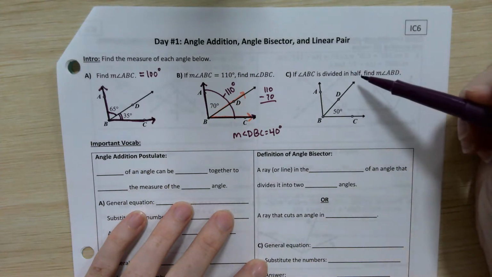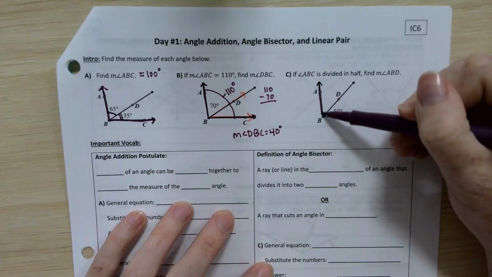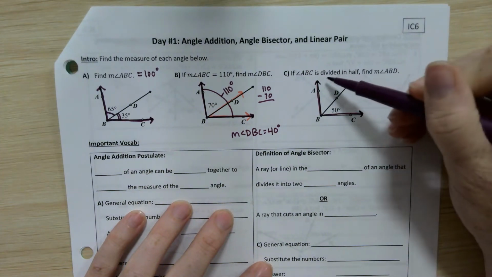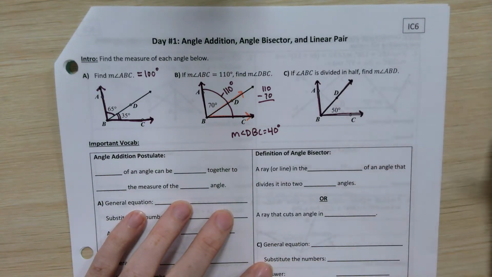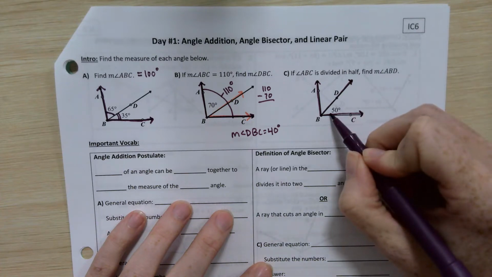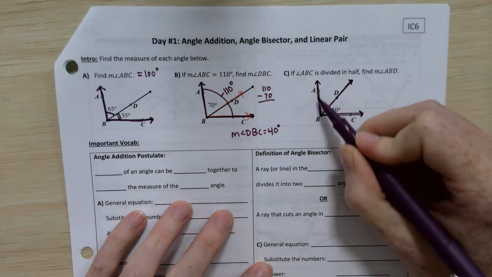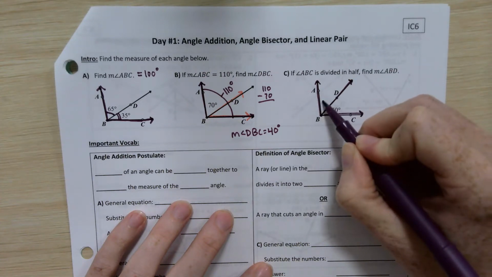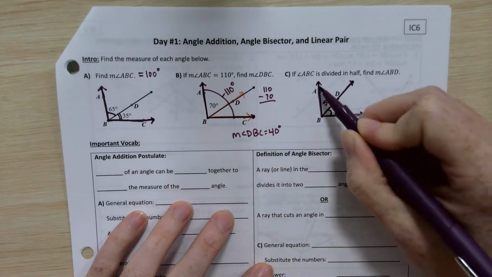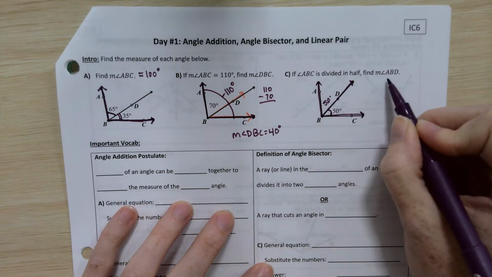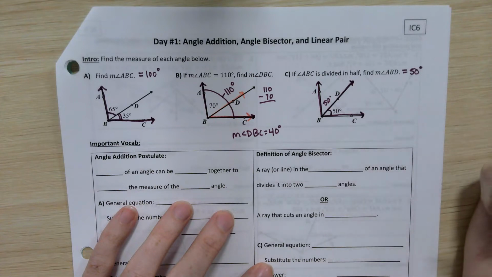Last but not least, in example C here for the intro, they're telling us that angle ABC, so again this full angle, has been divided in half. So this ray BD is dividing that angle exactly in half. Which means if this rotation here for angle DBC is 50 degrees, then this one for angle ABD would need to be the same. Using that idea, measure of angle ABD is exactly what we just tracked down. That would be equal to 50 degrees, so that angle would be divided exactly in half.